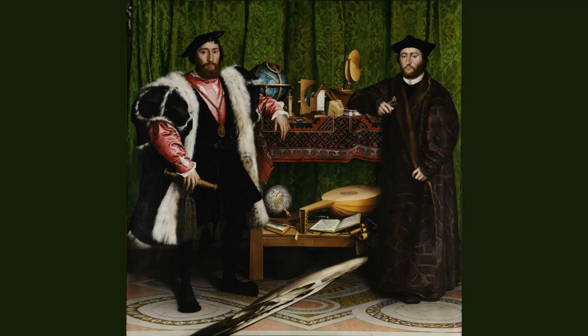First, let's take in the full painting. At first glance, it's a double portrait of two well-dressed men, seemingly showcasing their wealth and status. But this is no ordinary portrait. The deeper you look, the more layers of symbolism and mystery emerge.